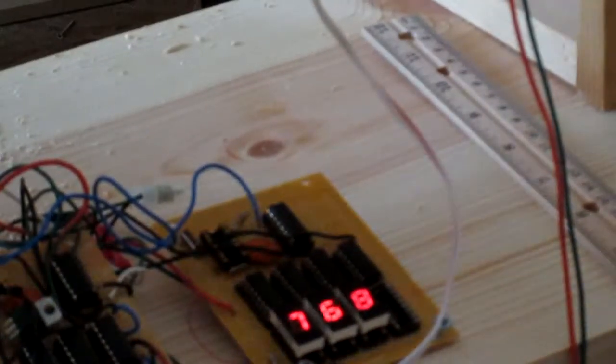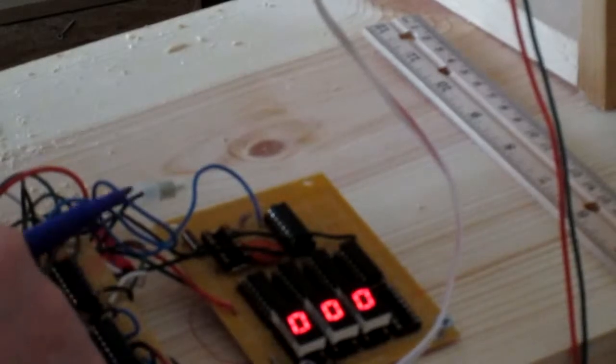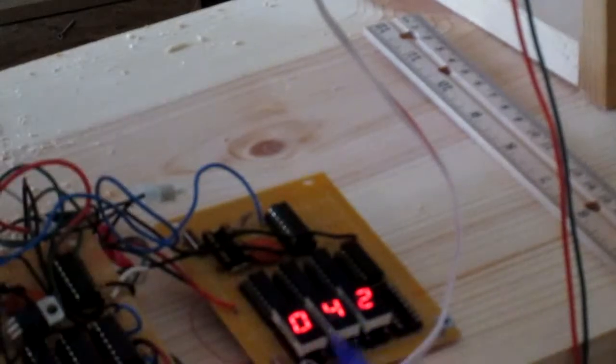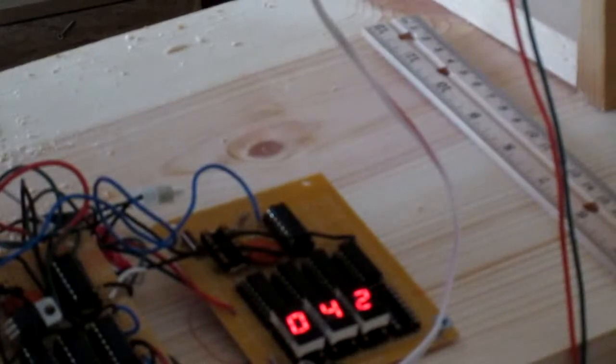And the time, we read off this timer here. I'm just going to stop it, clear it out, we'll do it again. It's 0.42 seconds. Now the average velocity we can calculate as the distance it traveled, which is 43.5 centimeters, divided by the time, which is 0.42.